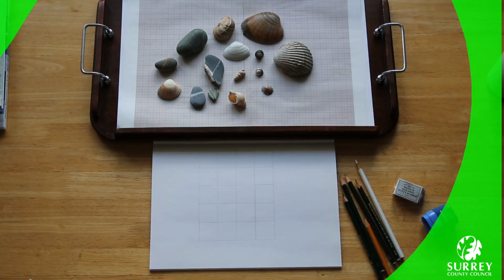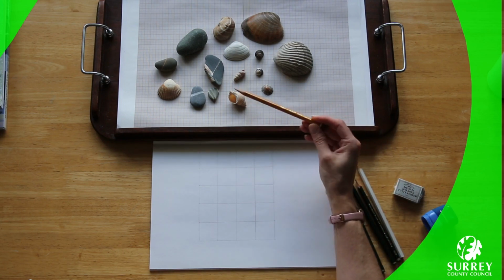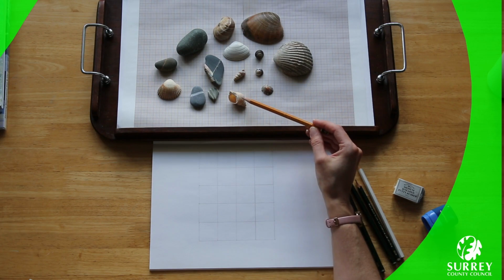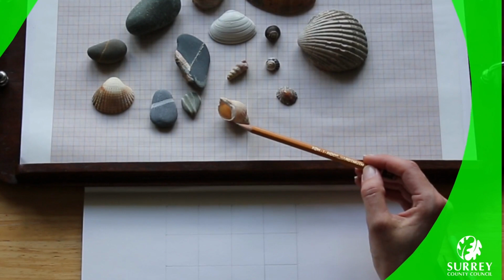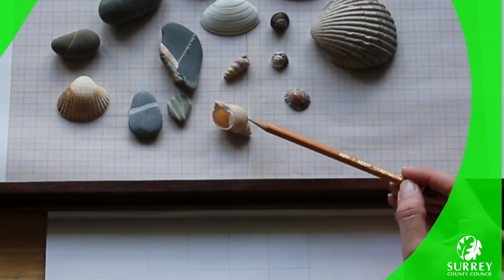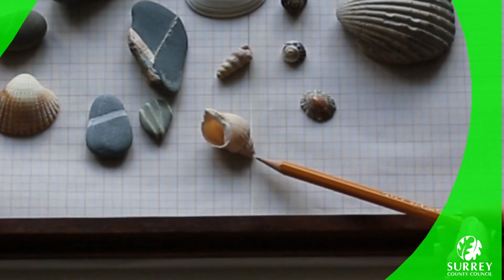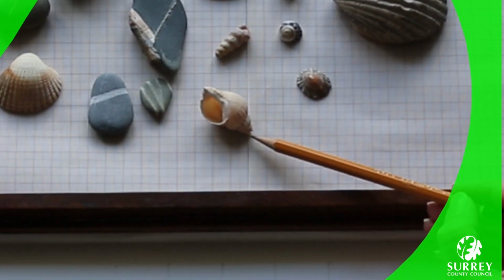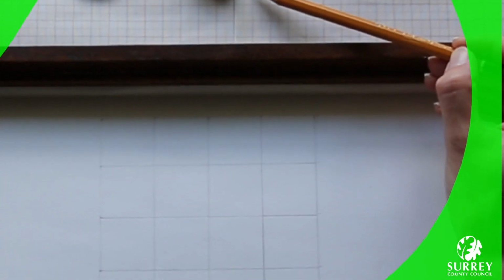Right, so we're going to start drawing this shell. I'm going to start with my 2B pencil, and we're going to just map out where things should go in the image. So if we take a look really close, the tip of the shell here is in the last bottom square, okay?